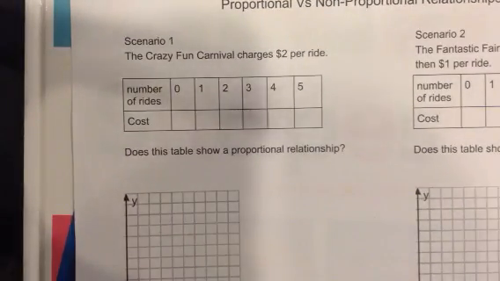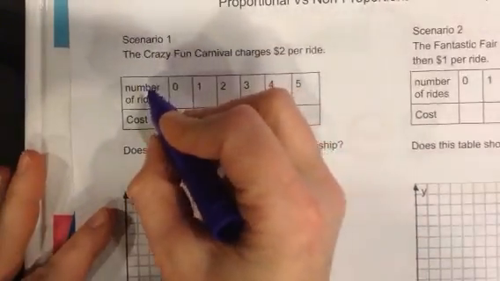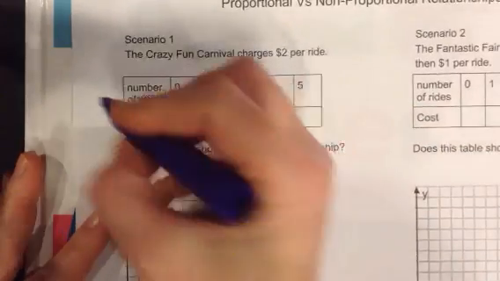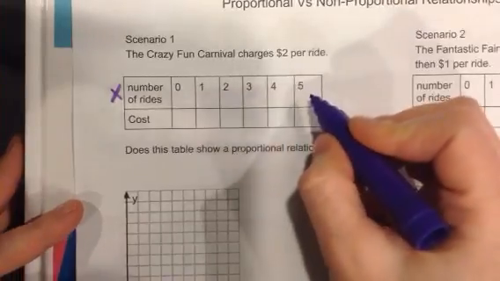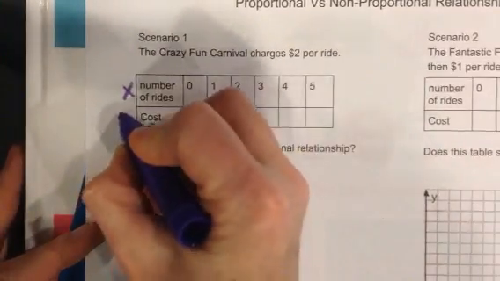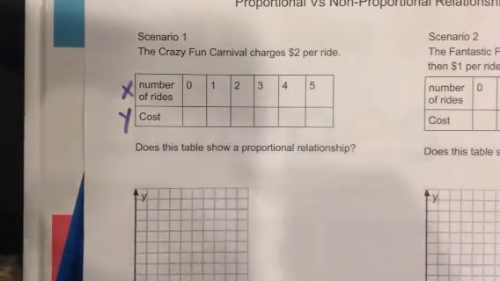Scenario 1 says the Crazy Fun Carnival charges $2 per ride. So the first thing it wants me to do is fill in this table. You always want to read the headings in your table. The top row, which I can also label as X, talks about the number of rides. And the bottom row says cost, which I can label as Y. It's going to be a total cost.